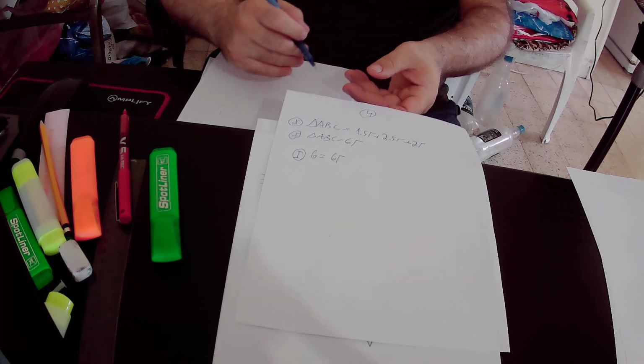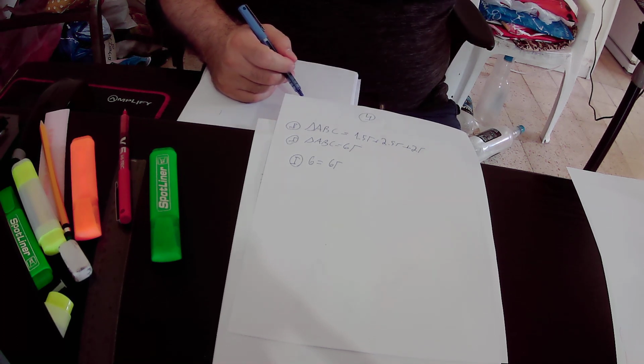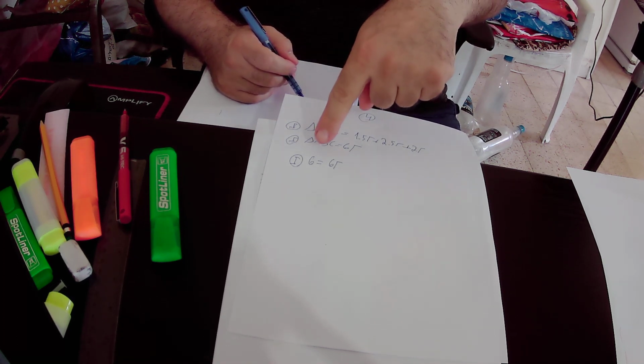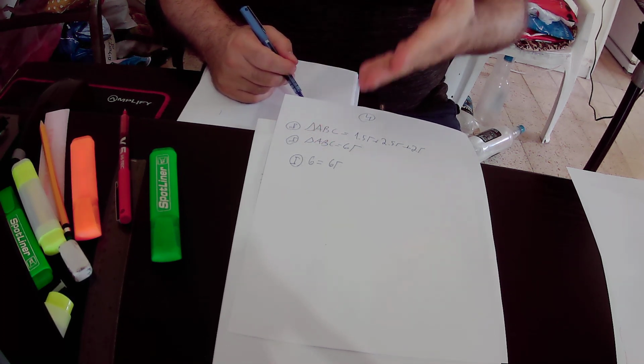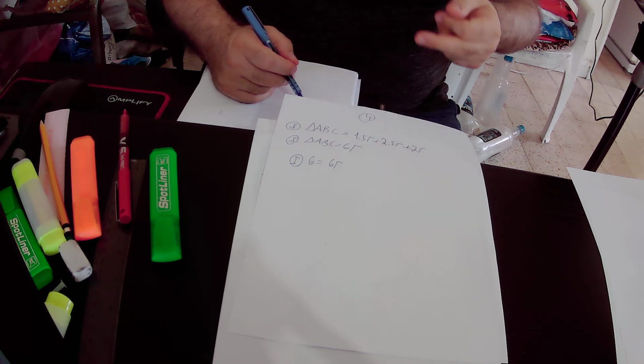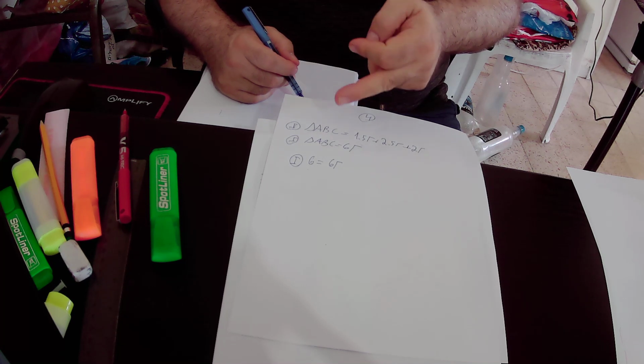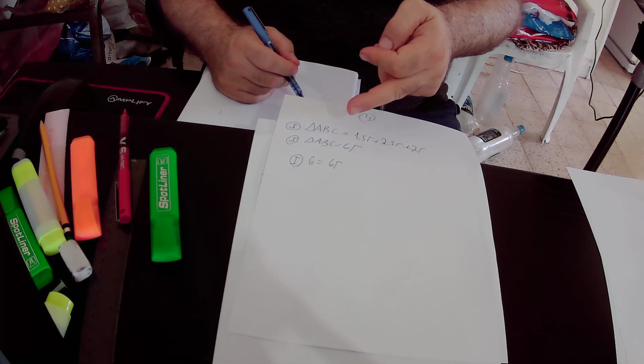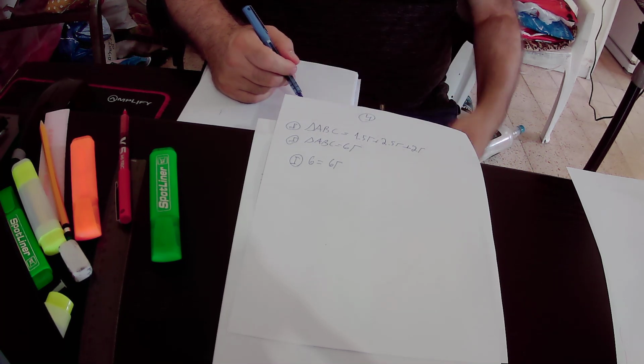So we have the equation 6 equals 6 times the radius.